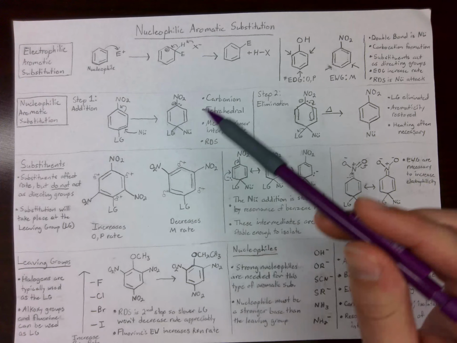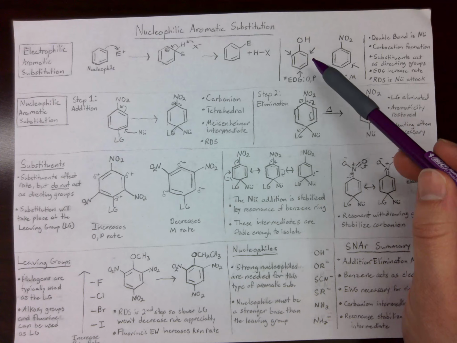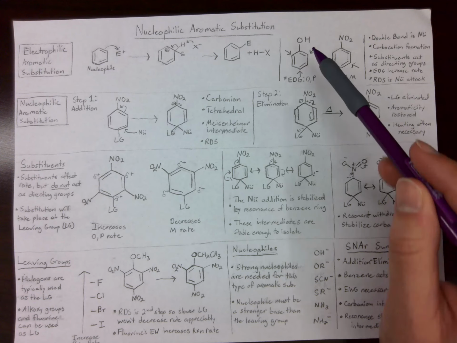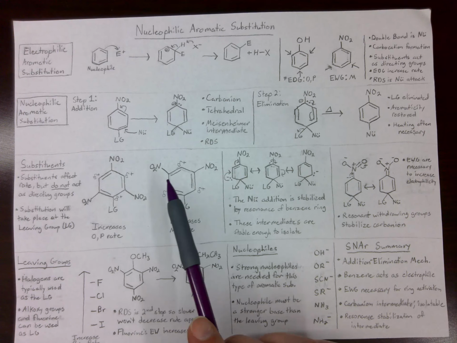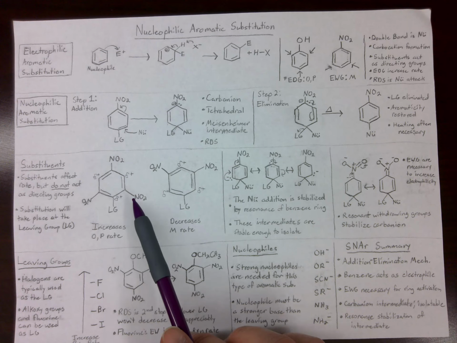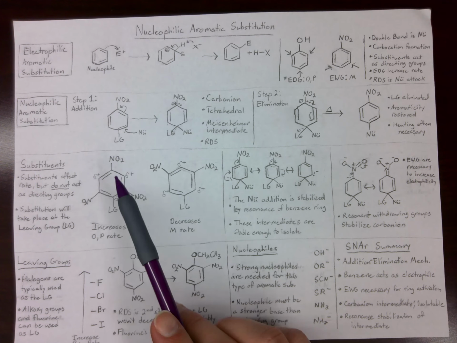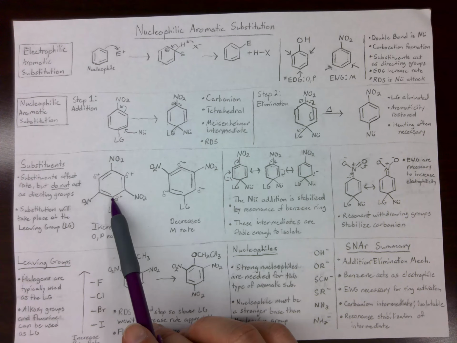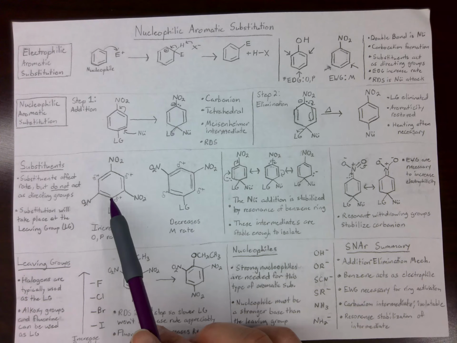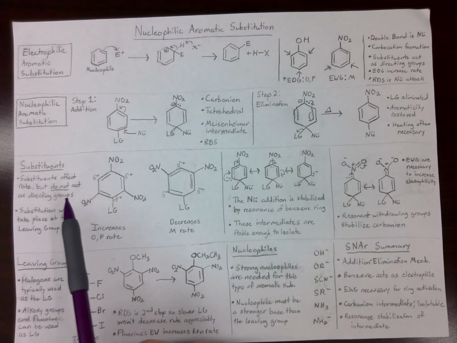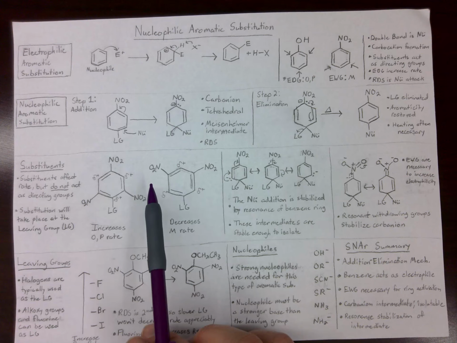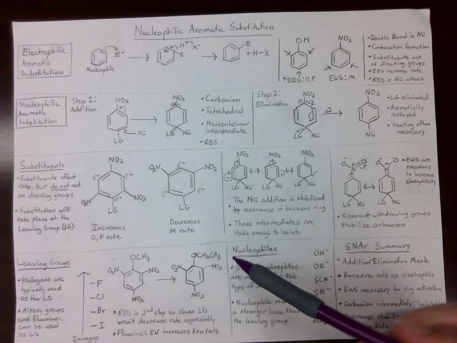Unlike the electrophilic aromatic substitution, where the substituents are directing groups, here they are not directing groups. So they are not affecting which carbon the nucleophile or the other molecule will attach to, because they're always going to attach at the carbon with the leaving group. So they affect the rate, but they don't act as directing groups.